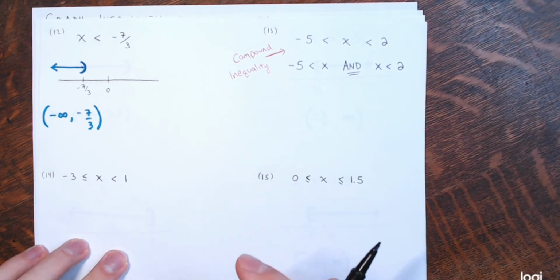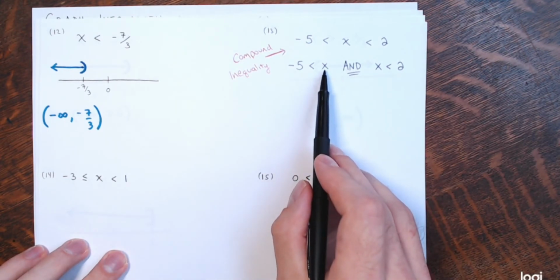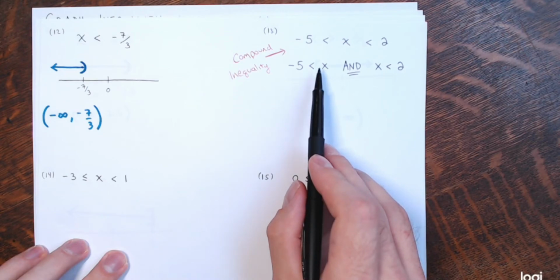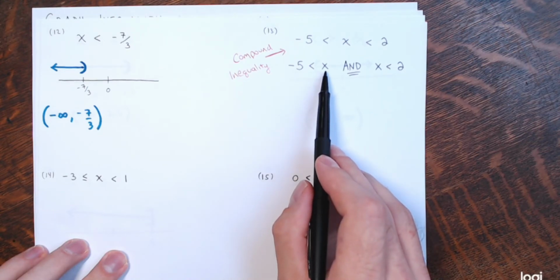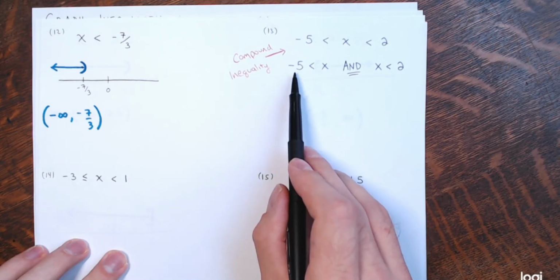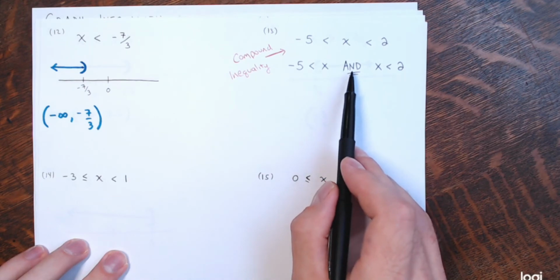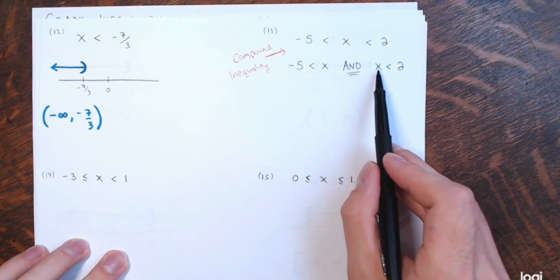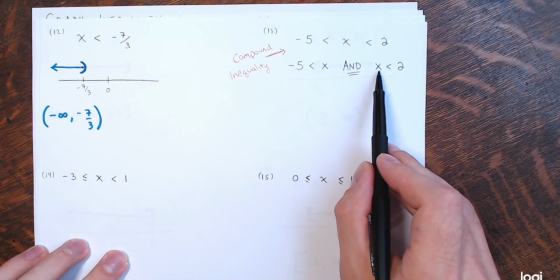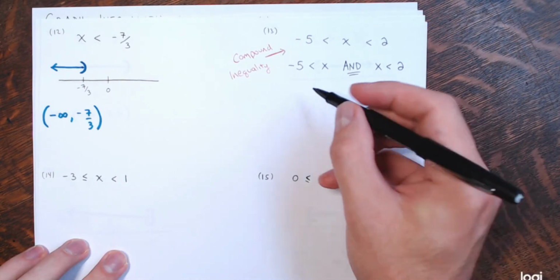So we're looking for numbers x such that negative 5 is less than those numbers, or those numbers are greater than negative 5 if you read it from right to left. And at the same time, those same numbers, those x's that we're looking for, are less than 2.